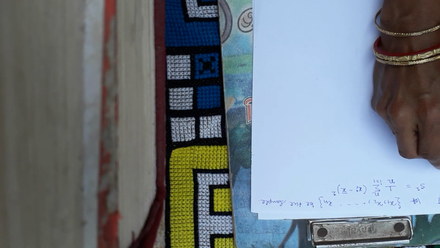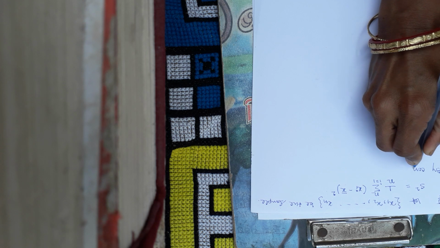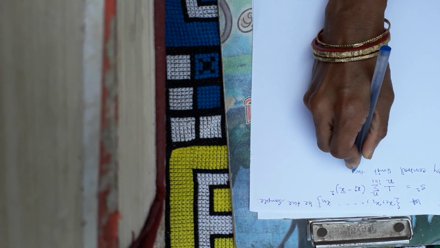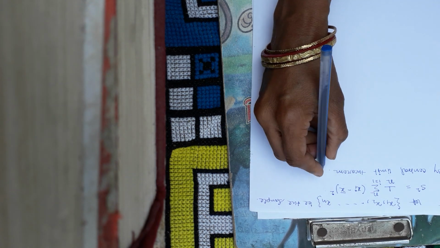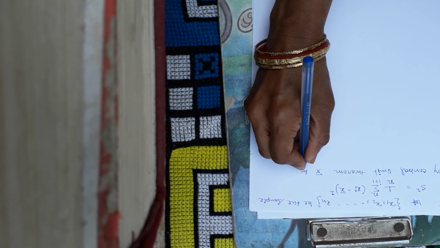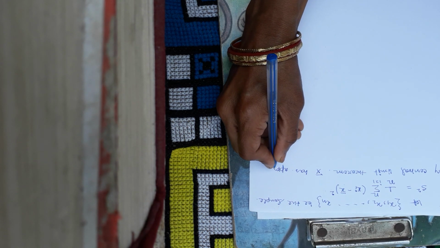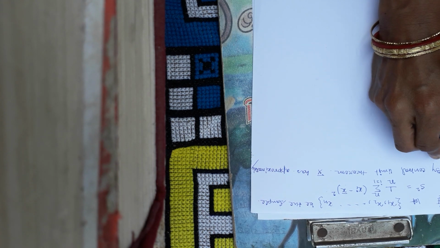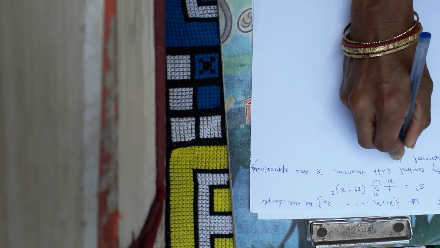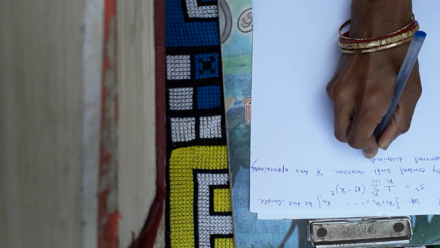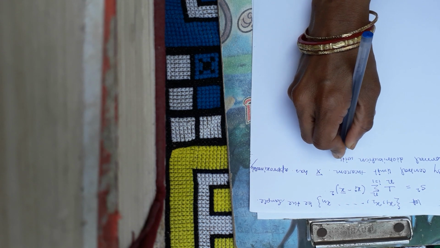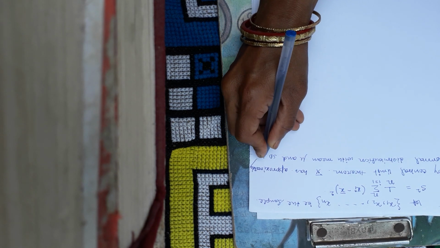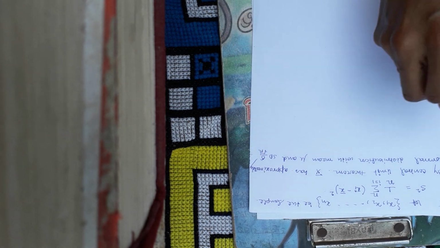Now by central limit theorem, x bar has approximately normal distribution with mean mu and SD sigma by root over n.